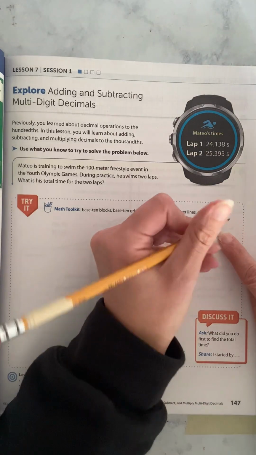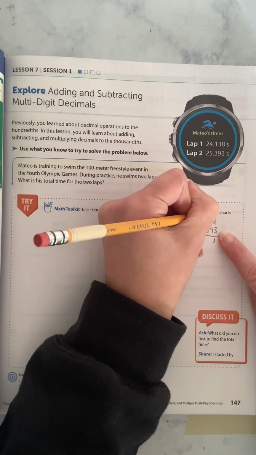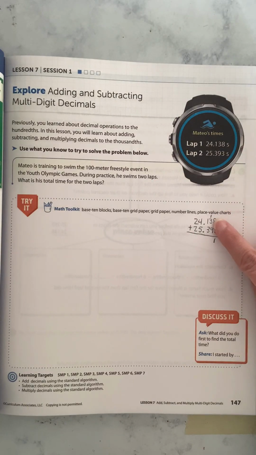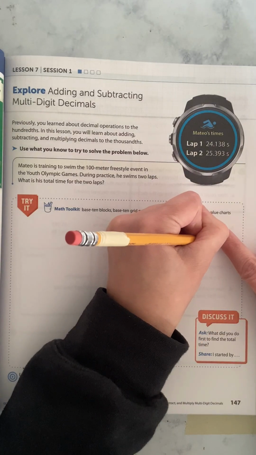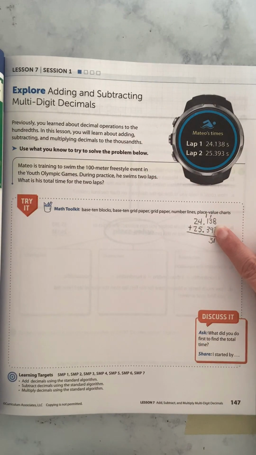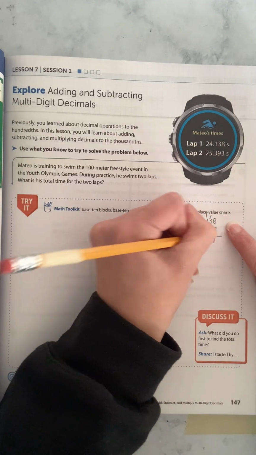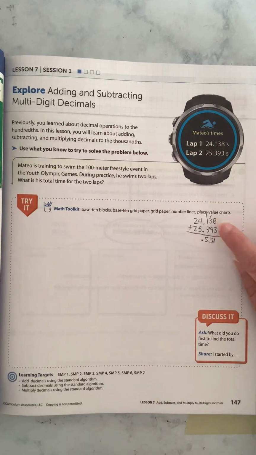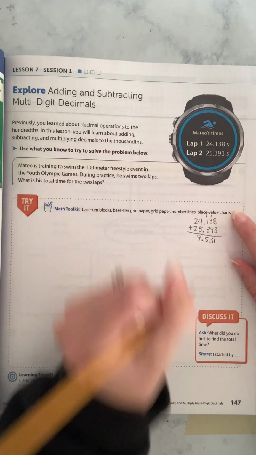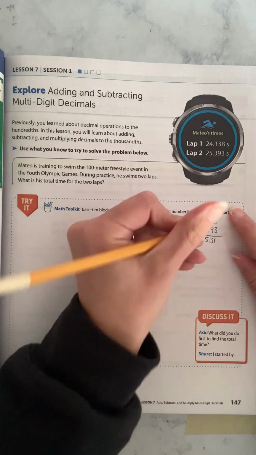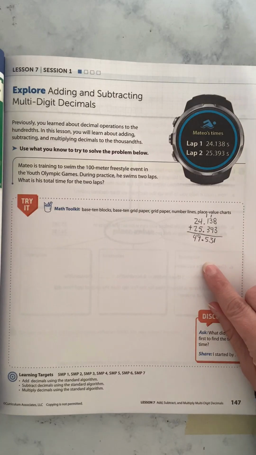What's 8 plus 3? 8 plus 3 is 11, so we carry our 1. 1 plus 3 is 4. 4 plus 9 is 13, so we put our 3 down here and carry our 1. Okay, 1 plus 1 is 2, plus 3 is 5. And then bring down your decimal. Remember, adding decimals, line up your decimals. 4 plus 5 is 9, and then 2 plus 2 is 4. So that's our standard algorithm of how to add up these problems.